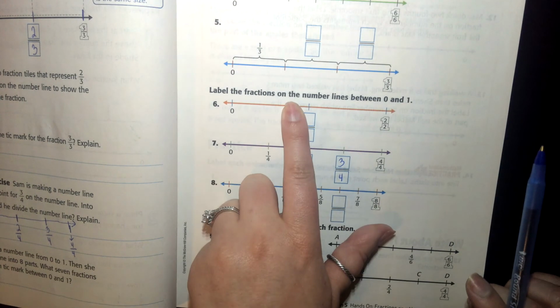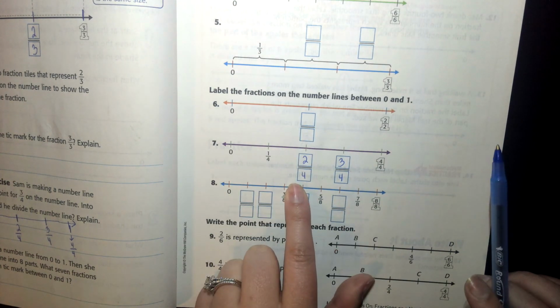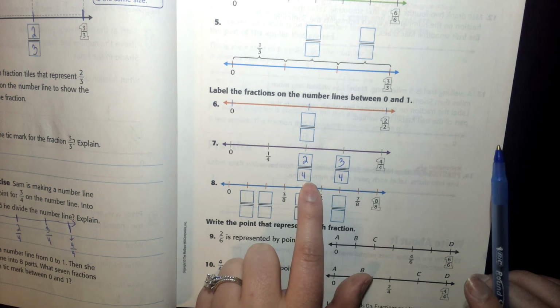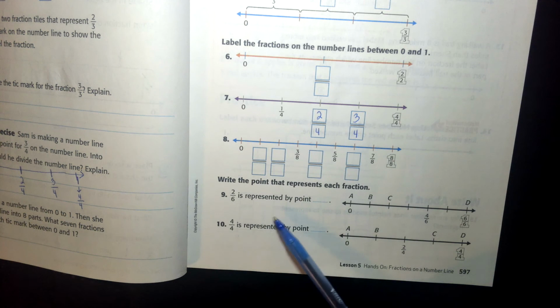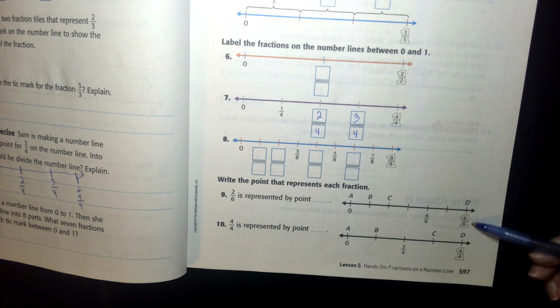Down here, it asked me to label the fractions, which is why instead of labeling the unit fraction, I'm labeling the actual fraction it represents on here. Okay? Then number 9 says 2/6 is represented by which point on the number line? So if I'm looking at this number line, my whole is 6/6. This one is 4/6.